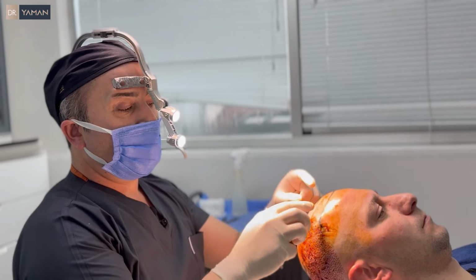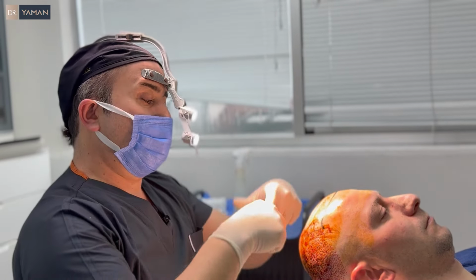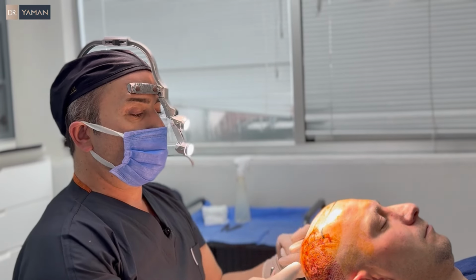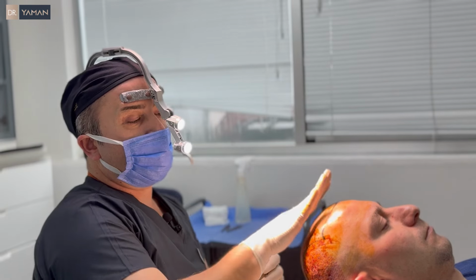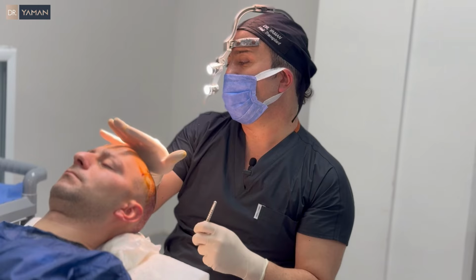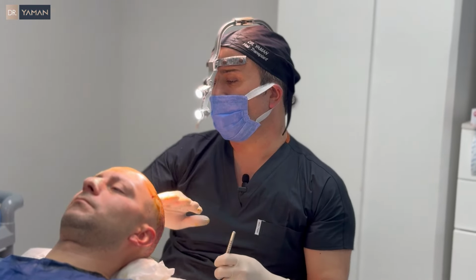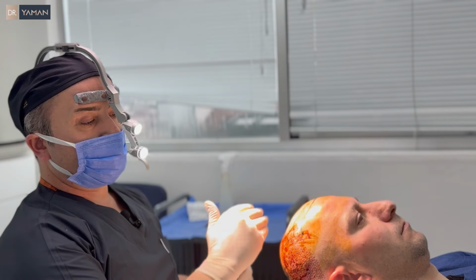It's like this, but you can build a new angle and direction with an all-bald patient, but every time the direction needs to go like this, and the patient can comb the hair to the front, to the back, to all areas.